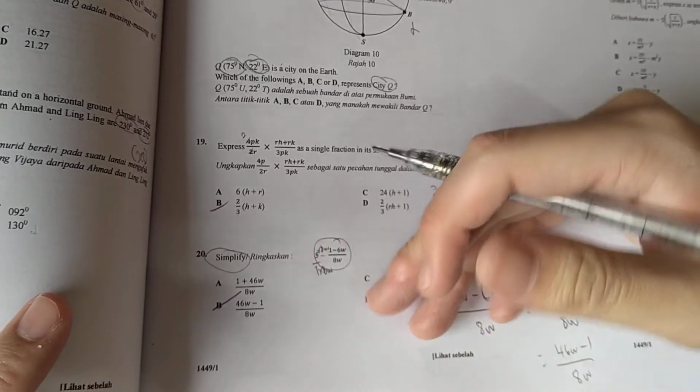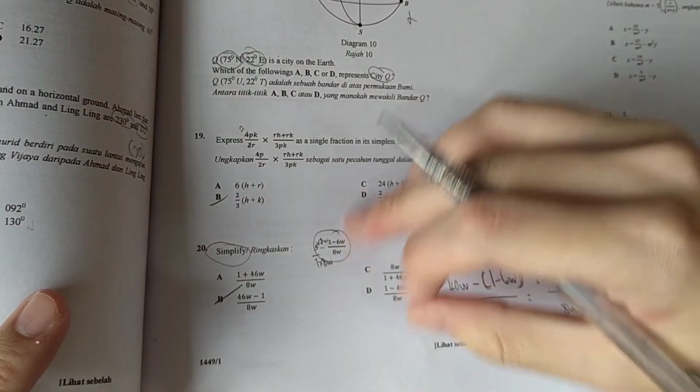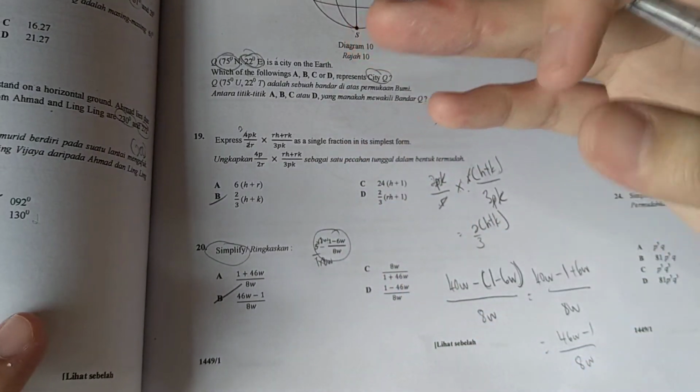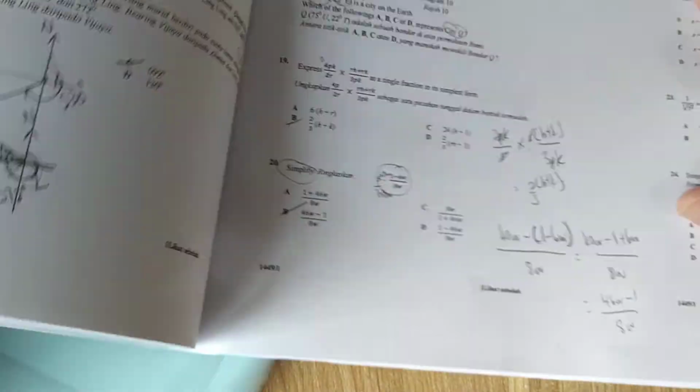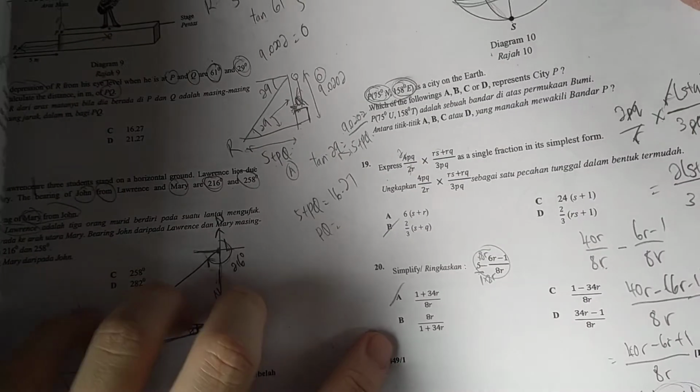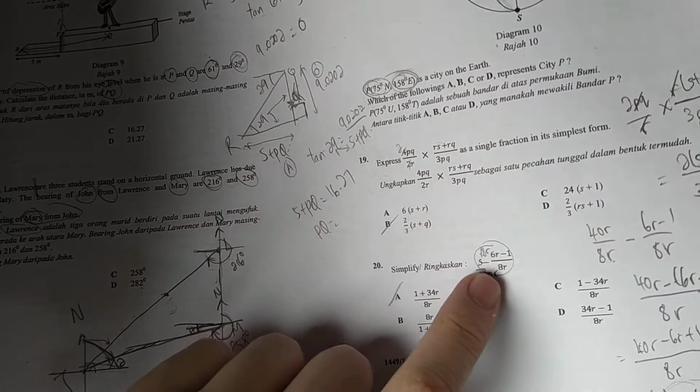Alright? If you are weak at this kind of things, you lemah dalam ni, just go to Johor Pasir Gudang set 2 and then find a question like this. Okay, I'll just show you quickly. Question 20, I think. It's not exactly the same. You see here, 5 minus 6r minus 1 over 8r.